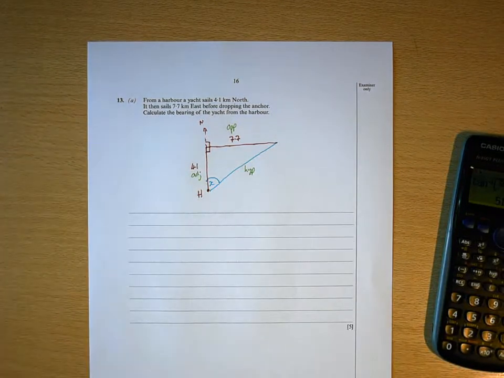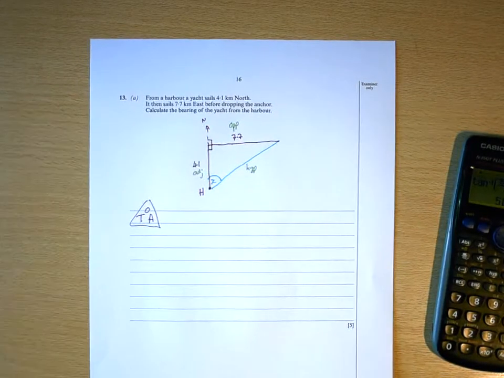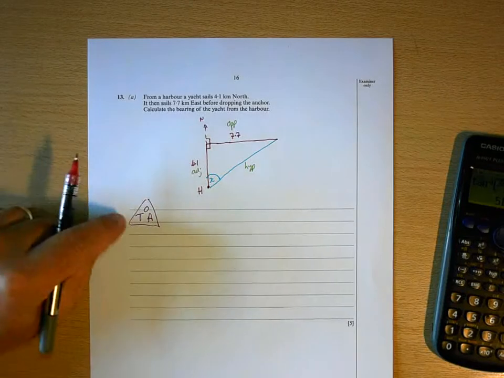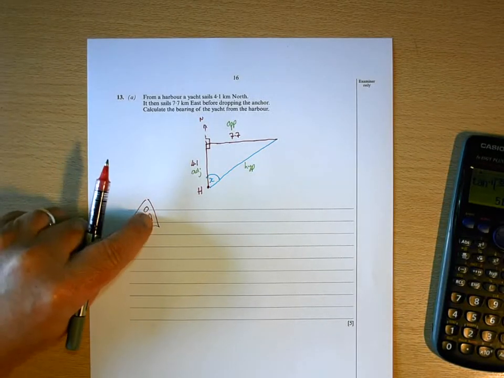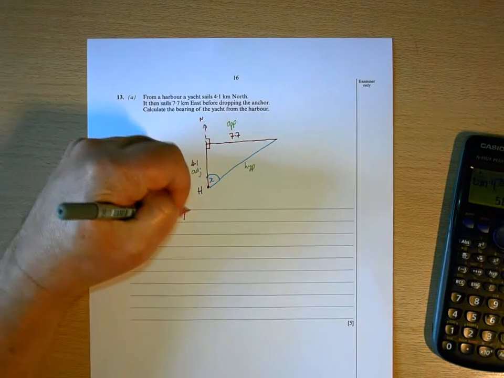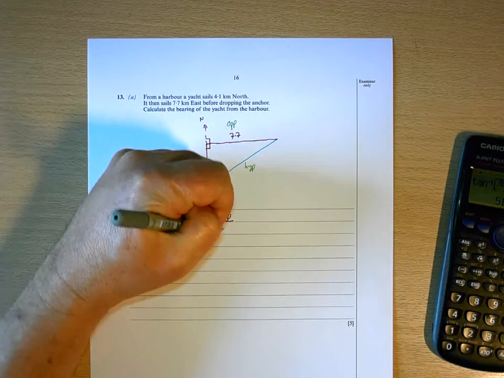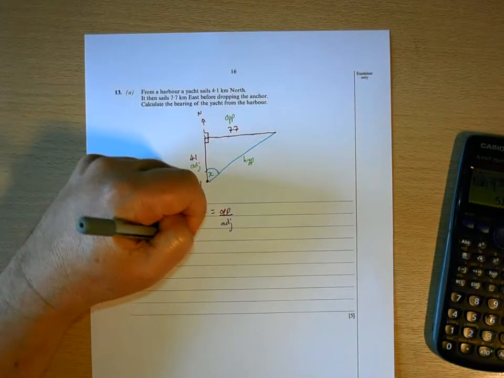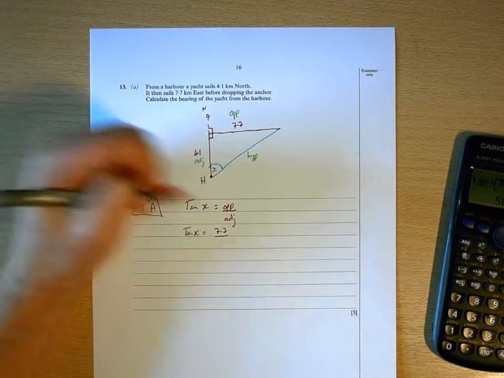So let's write that down, TOA. Brilliant. Now I know that I'm going to be using the right thing. I'm trying to find the angle, which is tied to the tan, so it's going to be opposite over adjacent. Tan of x is opposite over adjacent. Tan of x is 7.7 over 4.1.